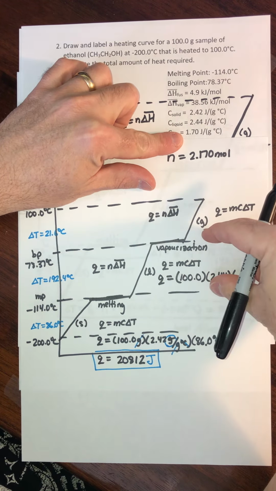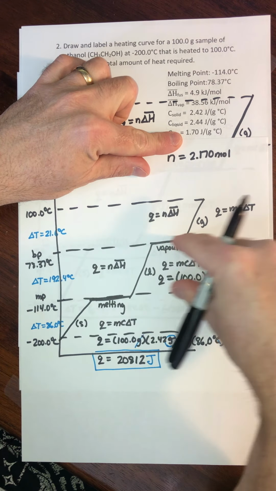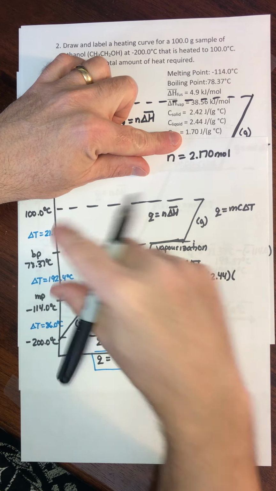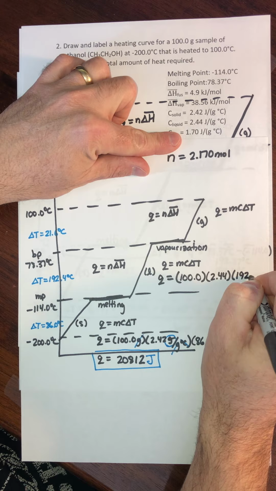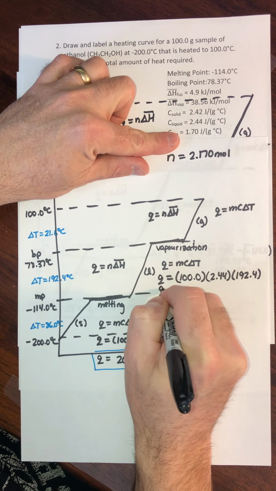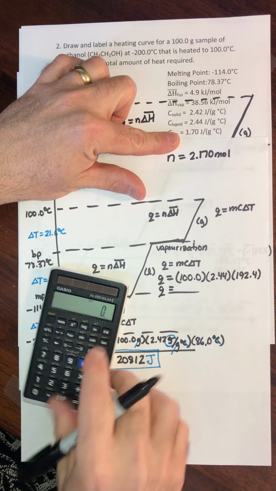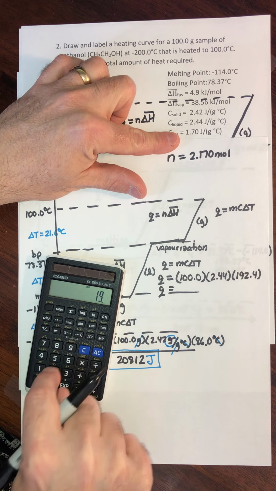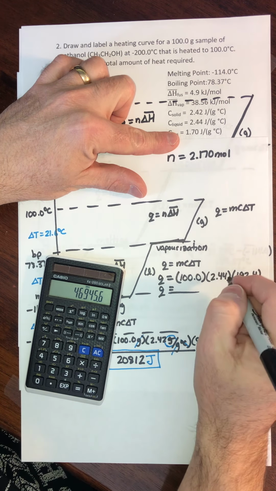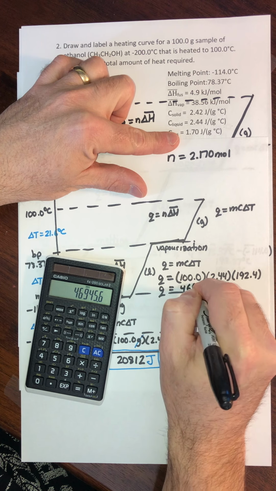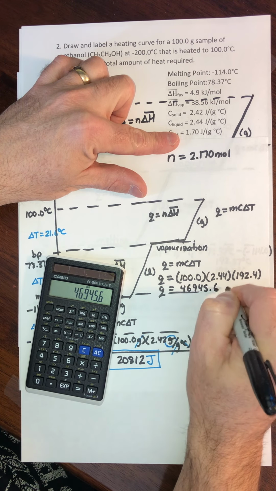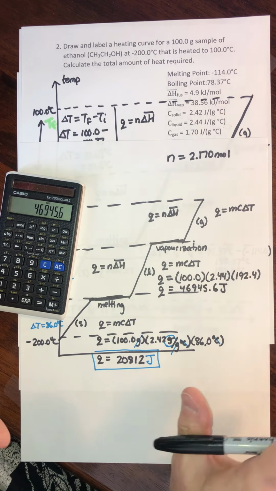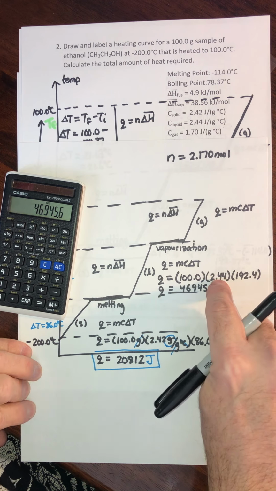And if I'm going to do the temperature change, again, it's right in this section. If this is the part of the graph I'm concerned with, then this is the temperature change for that part of the graph. So it will be 192.4. All right, so again, we pull out our trusty calculator. 100 times 2.44 times 192.4. And that gives me 46,945.6 joules.